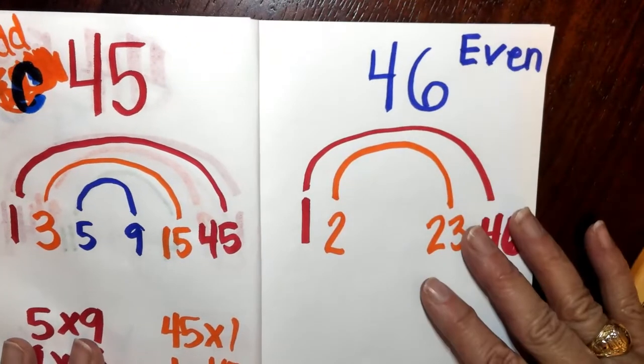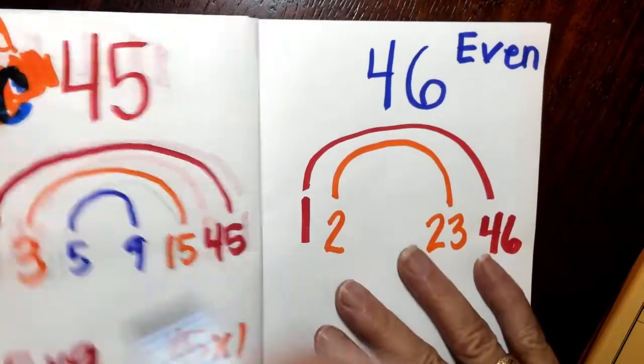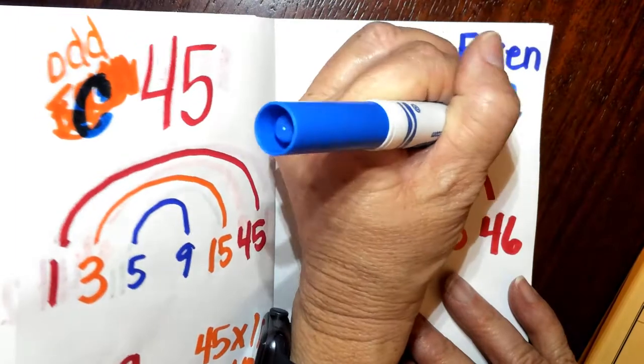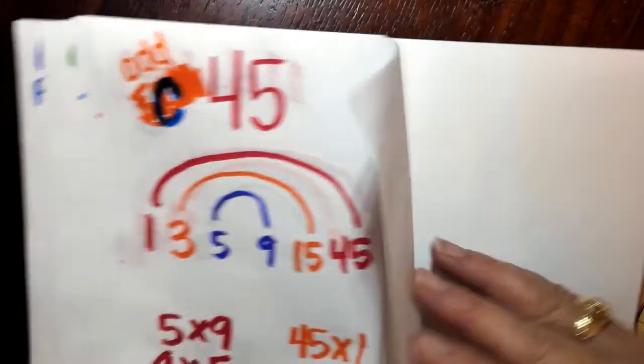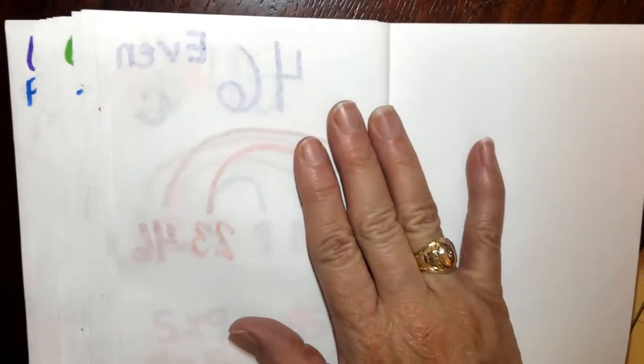The number 46 is even, so we know it's composite. And that gets us to the number 47. So we're going to go ahead and quickly make the rest of our factor pairs until we run out of space.